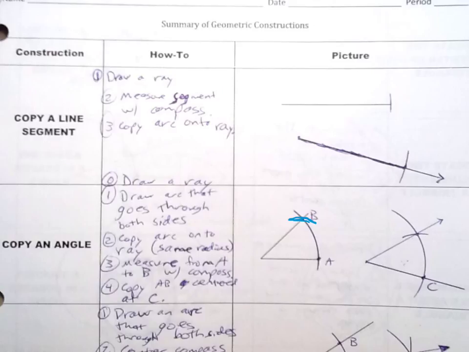On my copy angle one, it was a little bit longer. I forgot to draw a ray for my first step, so I had to do step 0. Draw a ray, draw an arc that goes through both sides of the angle, and then copy the arc onto the ray using the same radius.